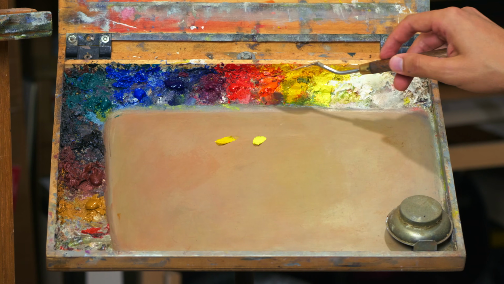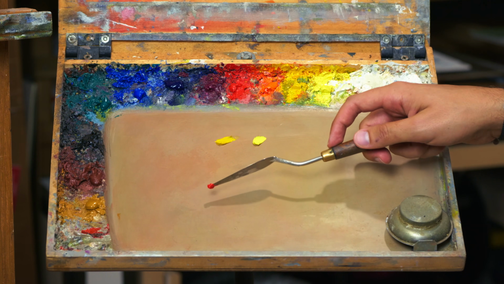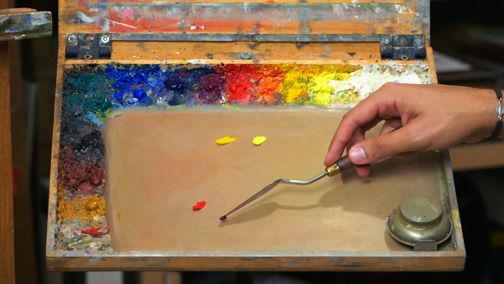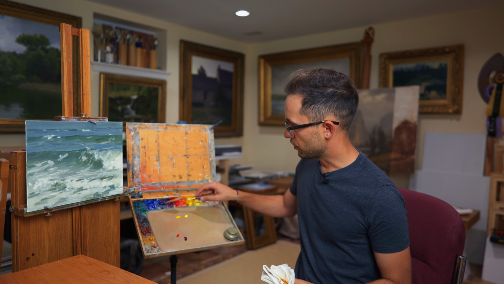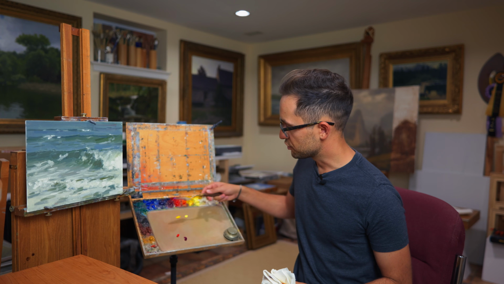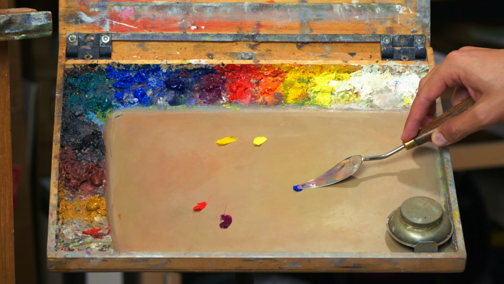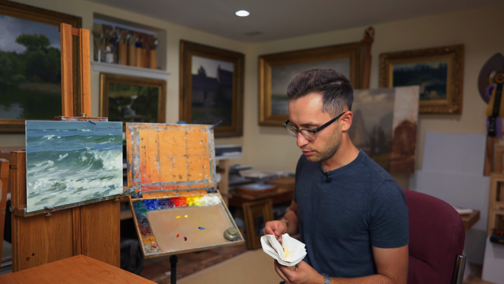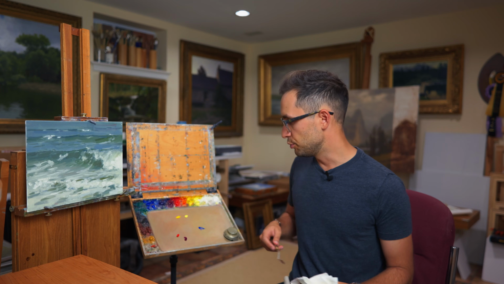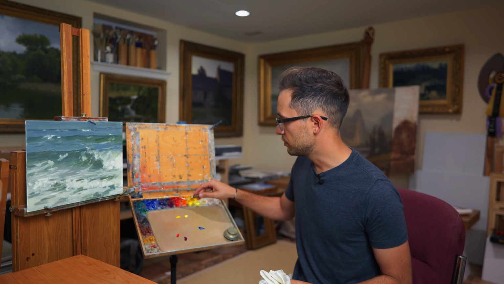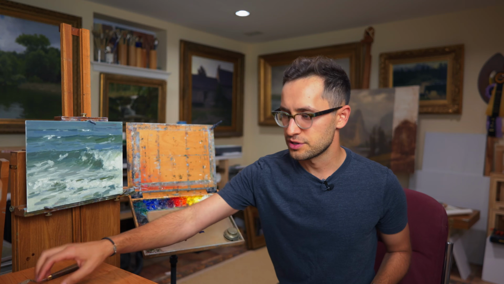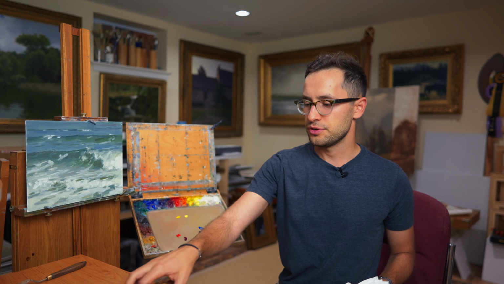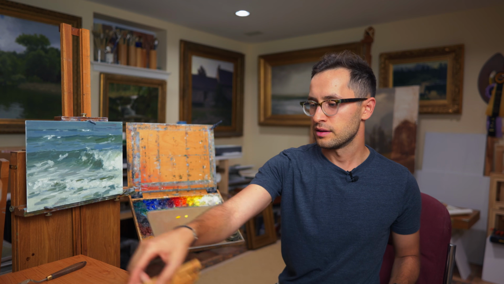So we have our yellows, we also have reds. So I have my cadmium red and I have my quinacridone. And then we also have our blues. So I have a cobalt blue, which is a bit more of a greenish blue. When we talk about the color temperature of blue, some people refer to cobalt blue as true blue, but I'll get to why I have cobalt blue and not another blue on my palette. And then we also have ultramarine. So let me grab a brush and spread these out and show you guys what I mean by color wheel.